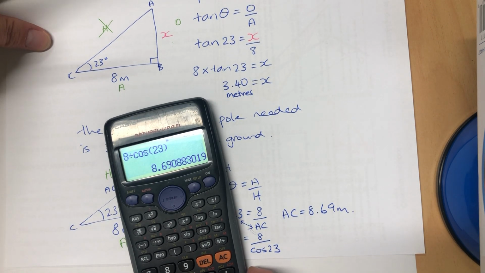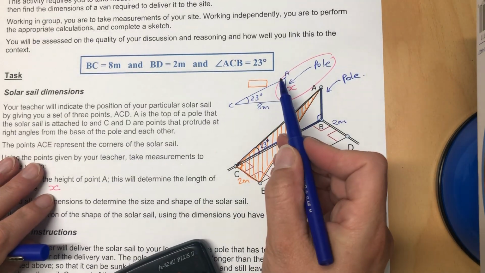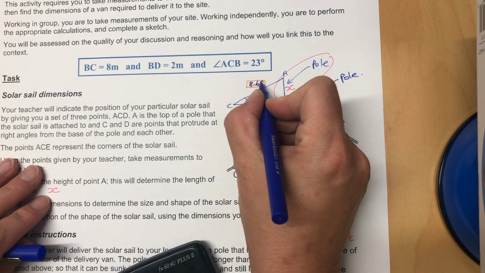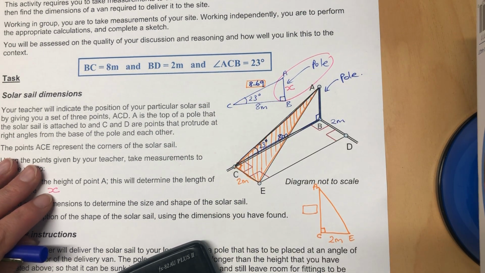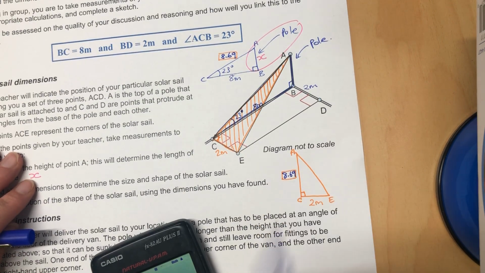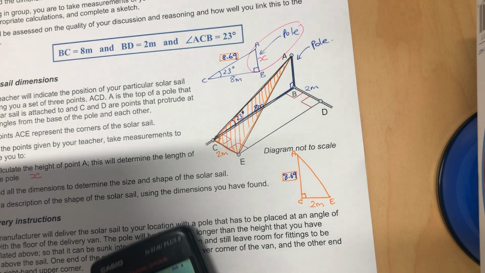Okay, so back on this original diagram now, here I've got AC 8.69, and that's the same as this AC, 8.69. So now I'm working with the orange triangle, and I can start making some calculations there. So I've got two sides of my orange triangle.